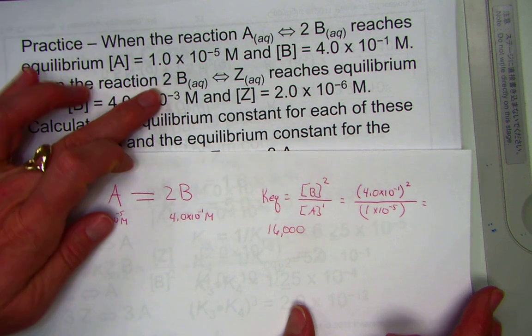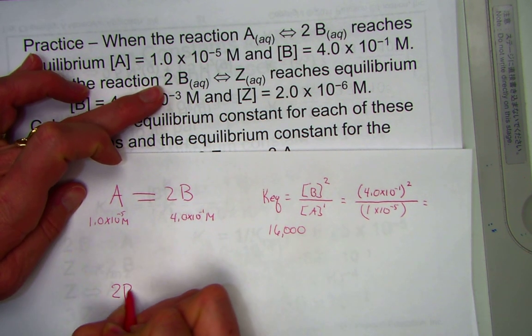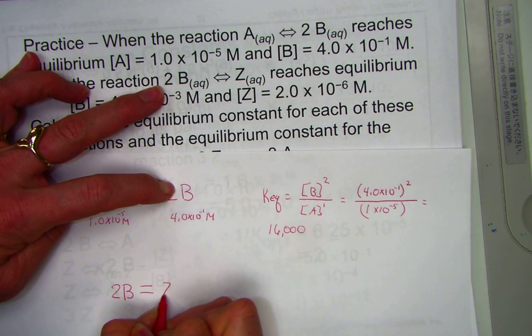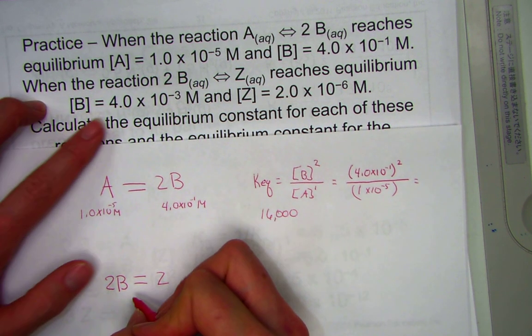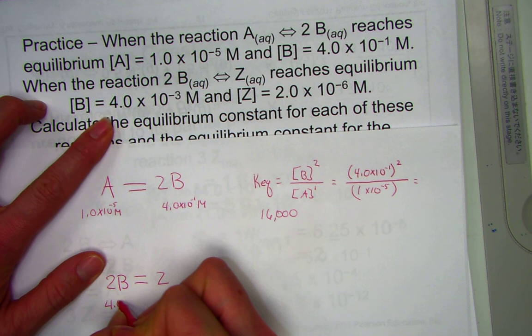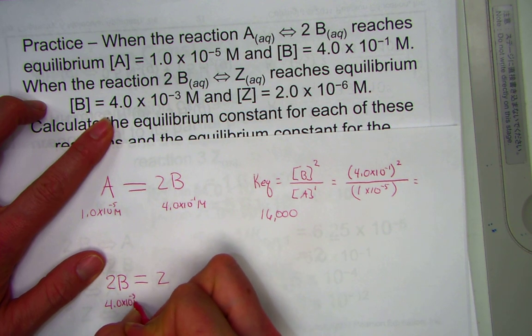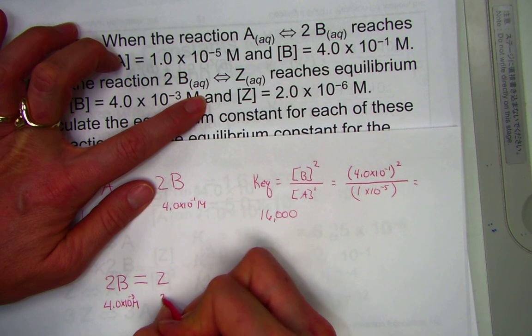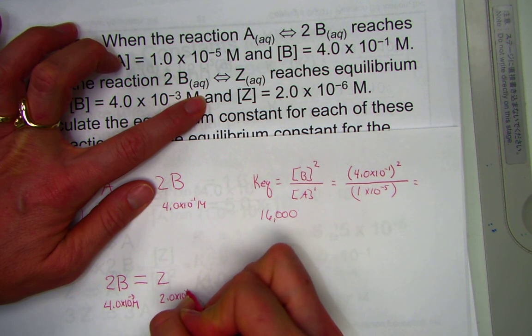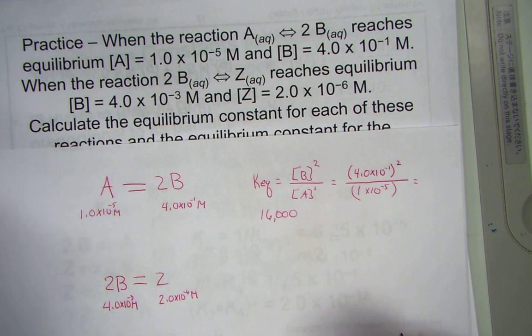When the reaction 2B is in equilibrium with Z, it reaches an equilibrium when the concentration of B is 4.0 times 10 to the negative 3 molar units. Concentration of Z is 2.0 times 10 to the negative 6 molar units.